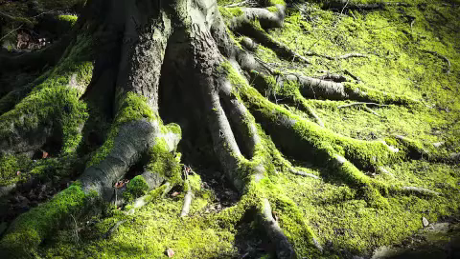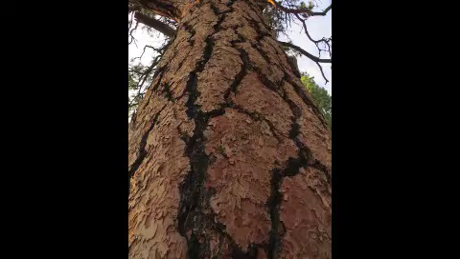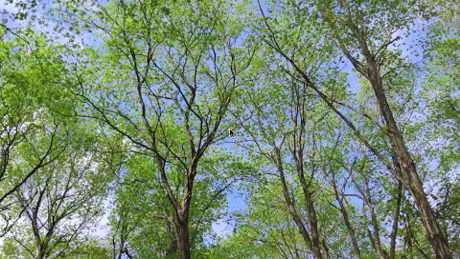Start at the bottom of the tree. Can you see any roots? How thick are they? Is the trunk wide or narrow, smooth or rough? Look up. How high does the tree go? Does it have branches? Does it have leaves or needles? What shape are the leaves?